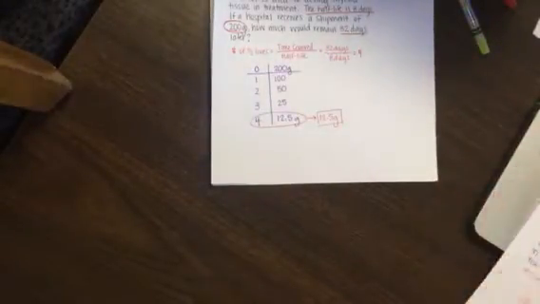So for every half-life, I just divided it out by 2. And 12.5 then would be my answer.